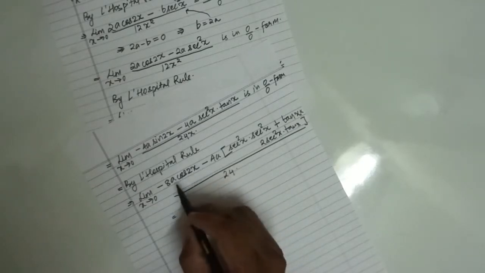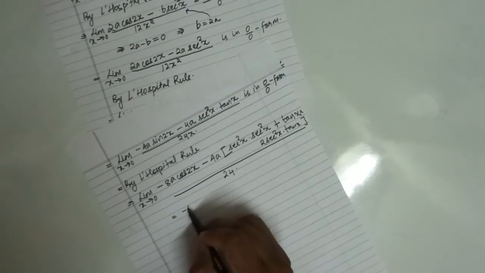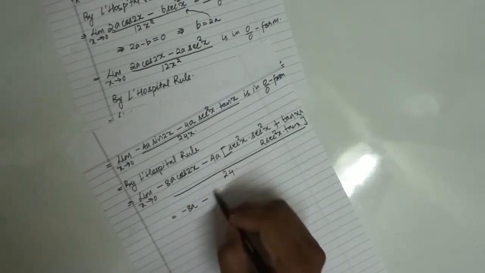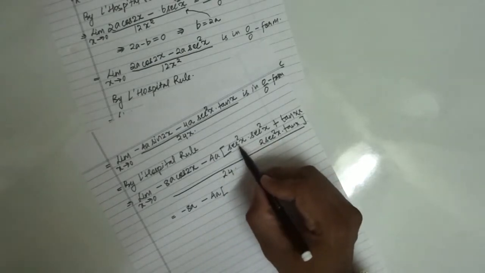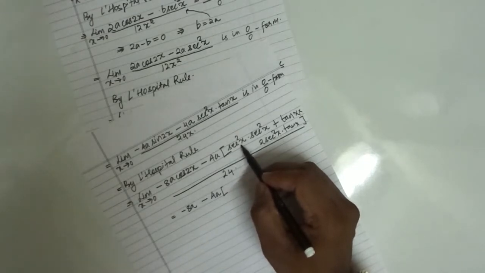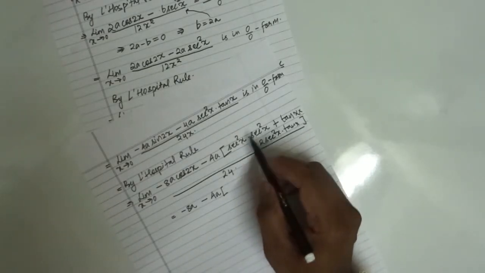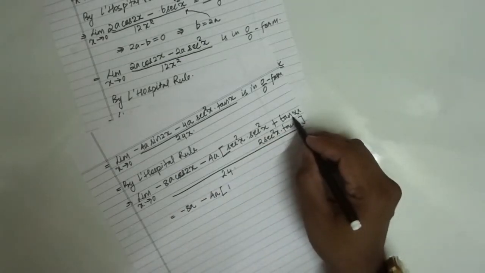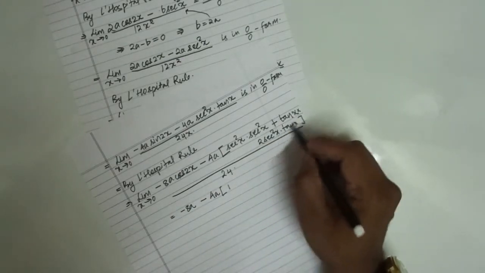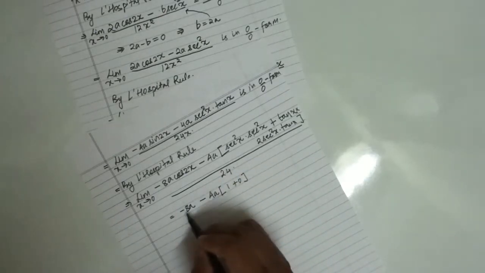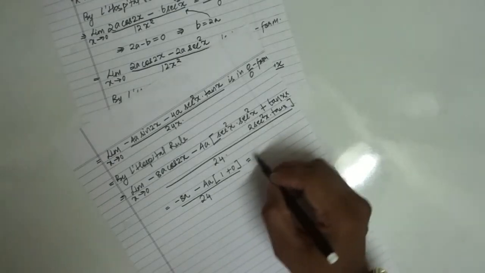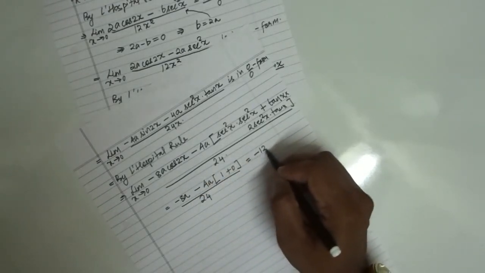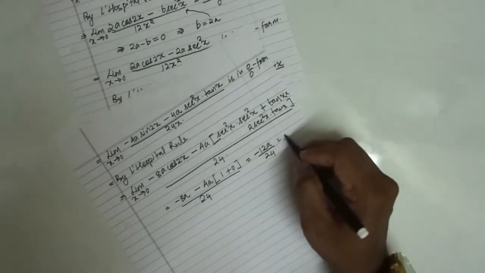Cos 0 is 1, so this minus 8a is there, minus 4a, and sec 0 is 1, so 1 into 1 is 1, and tan x is 0, so everything is 0, plus 0 upon 24, which is nothing but minus 12a upon 24, which is minus a upon 2.